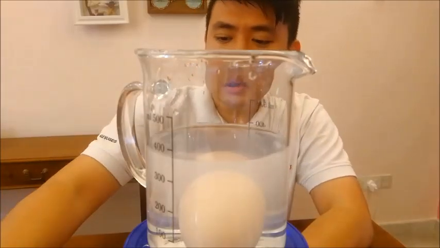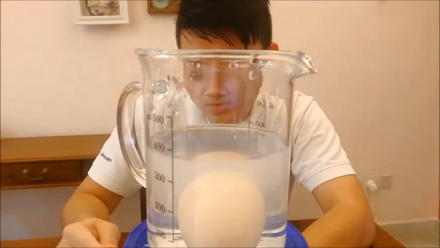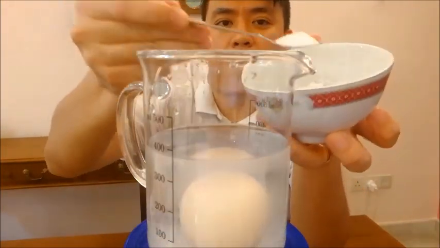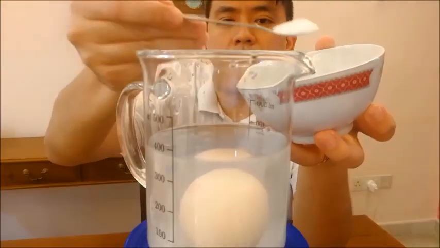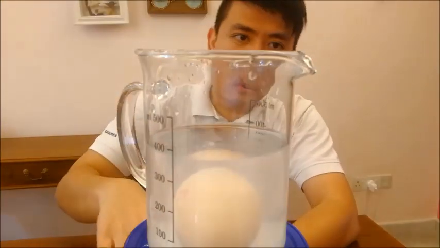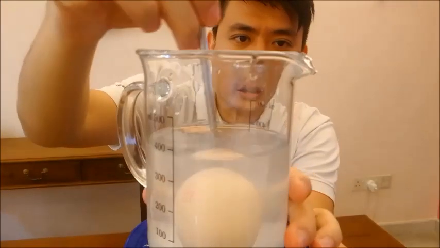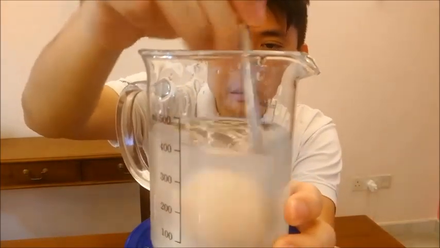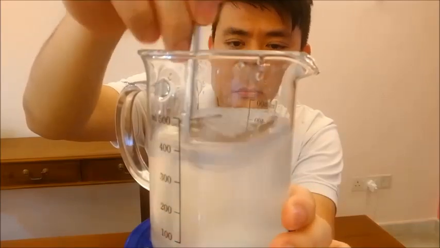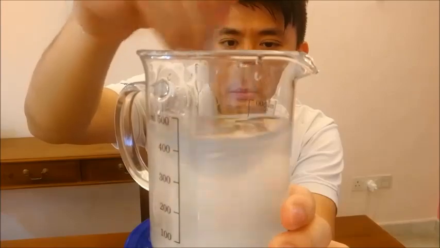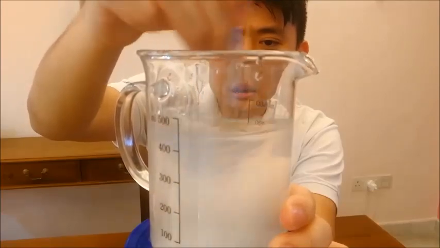Okay, so what I'm going to do next, I'm going to add 3 more tablespoons. 1, 2, 3. I add 3 more tablespoons of salt, and I continue again. I will stir and mix all the salt into the water.